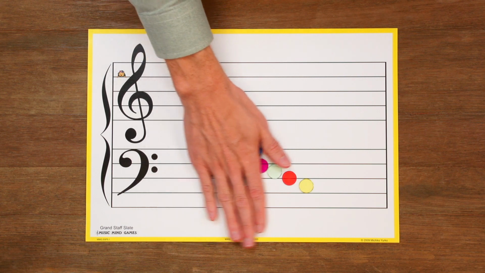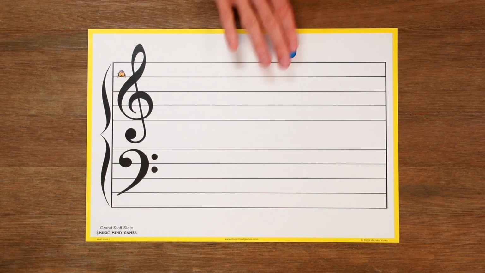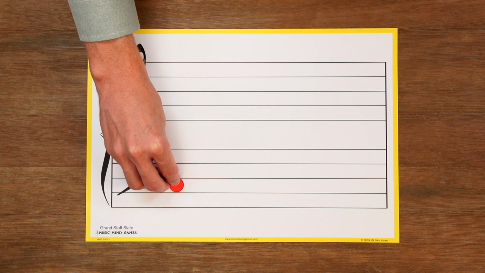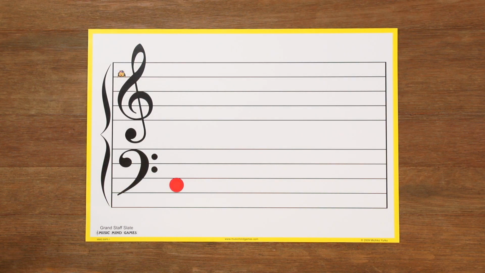I know I said that would be the last one, but here's one more bonus just for fun. We're going to start on do again. Here we go. Here it is again.